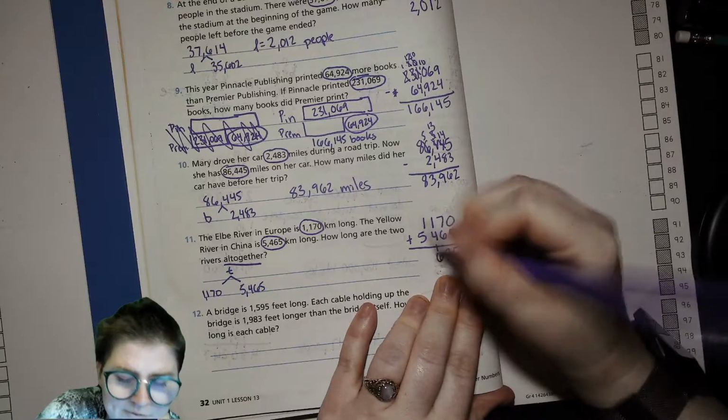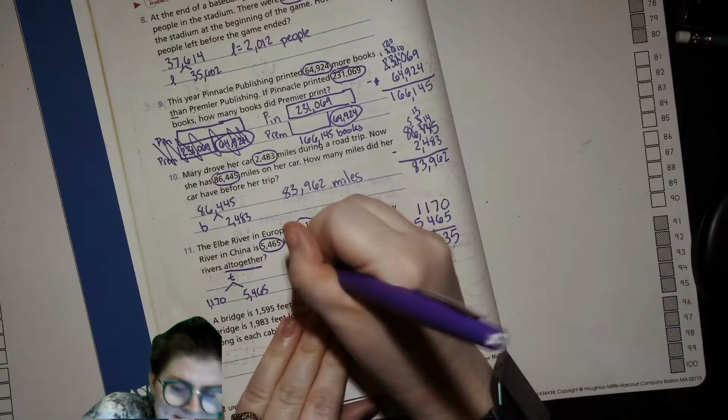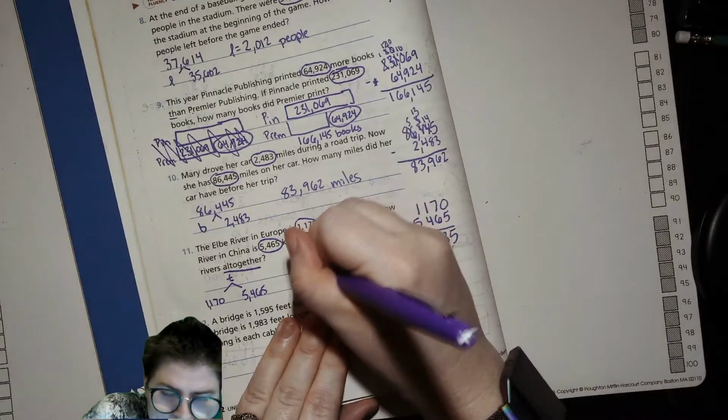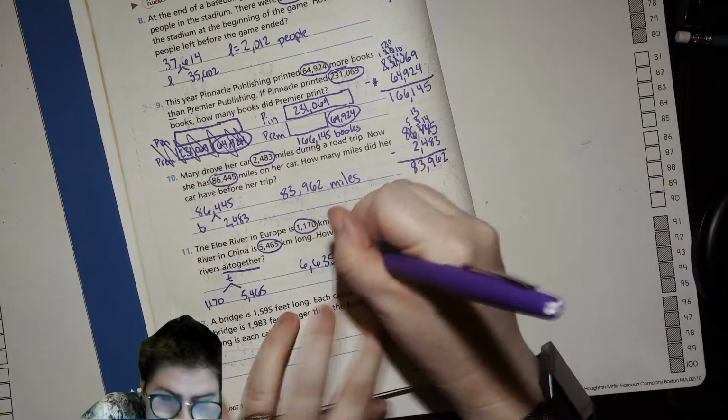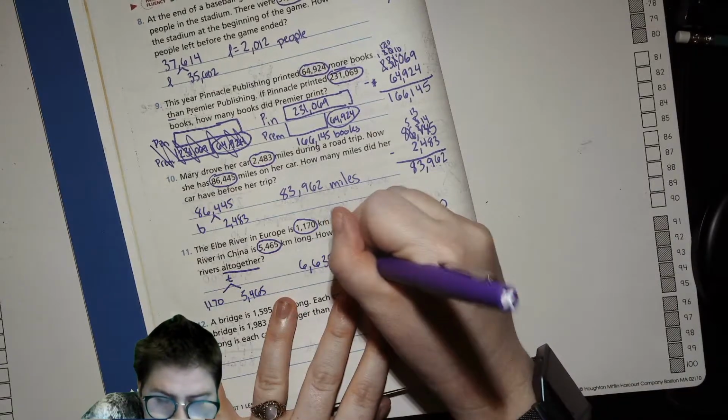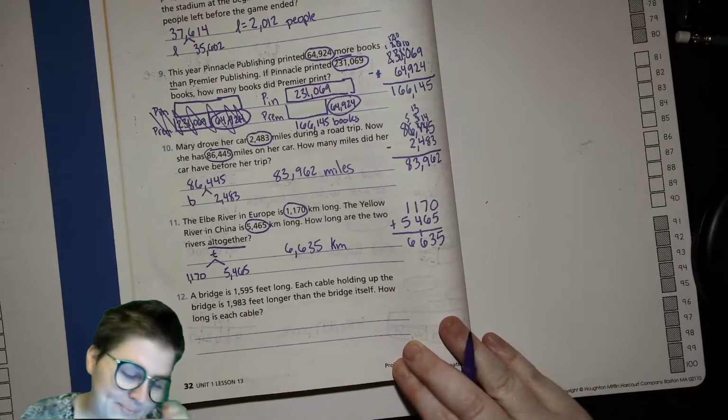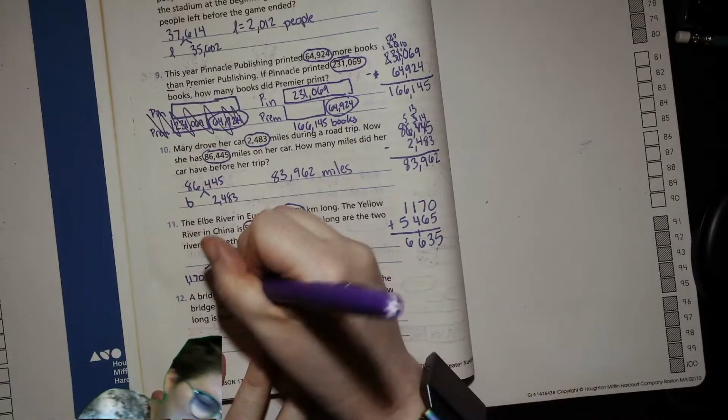And then 1 plus 5 is 6. So 6,575 kilometers altogether, or total.